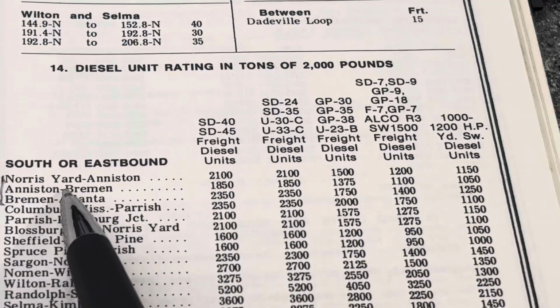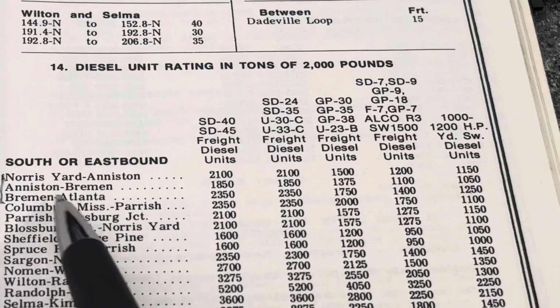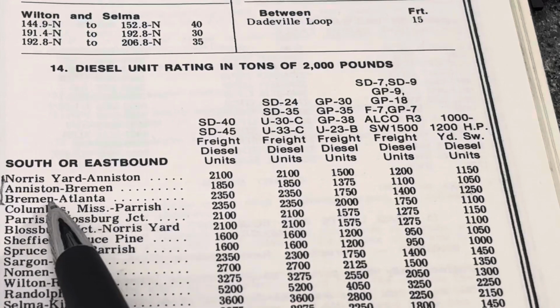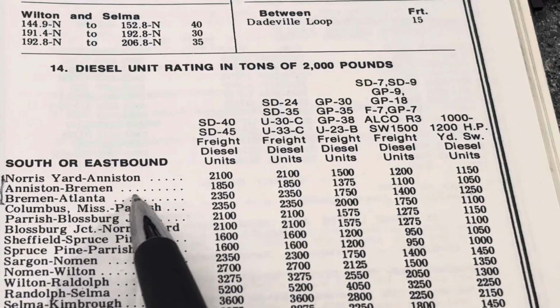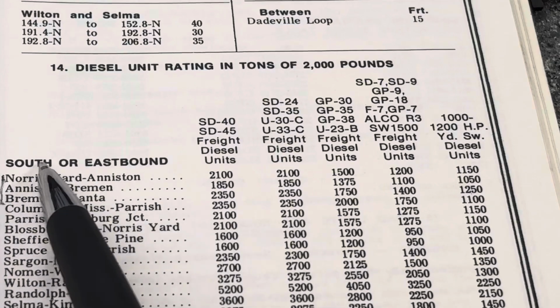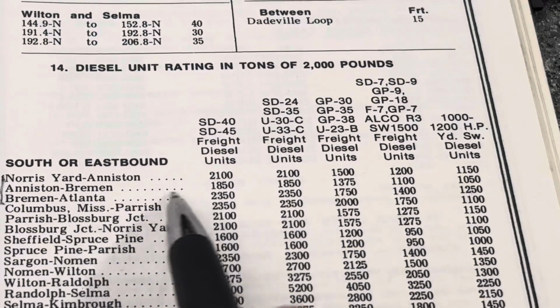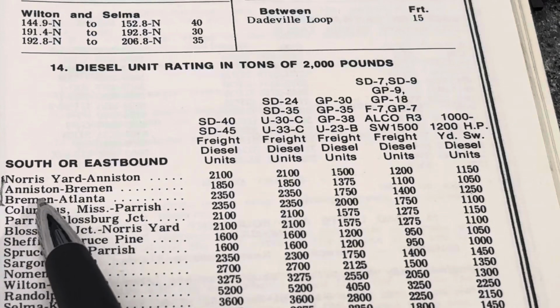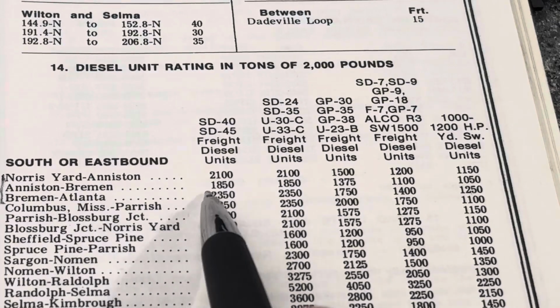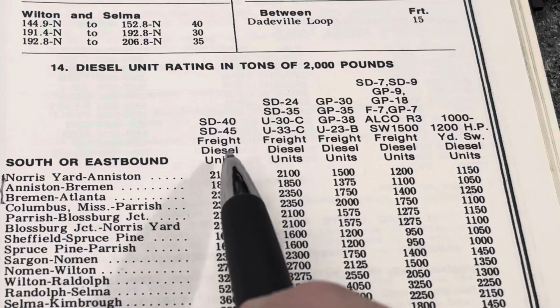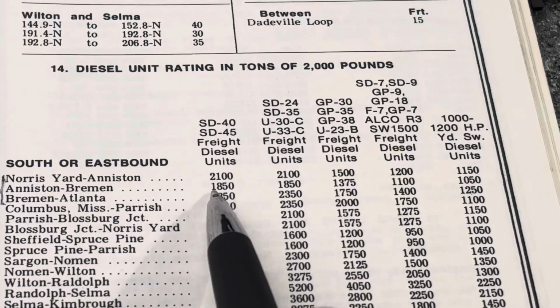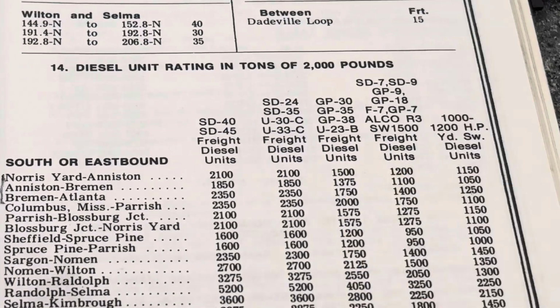We'll note here between Norris Yard in Birmingham to Inman Yard in Atlanta, they separated it out into 3 line segments traveling south or east, with the line segment between Anniston, Alabama and Bremen, Georgia being the steepest one. For an SD40 was 1,850 tons.